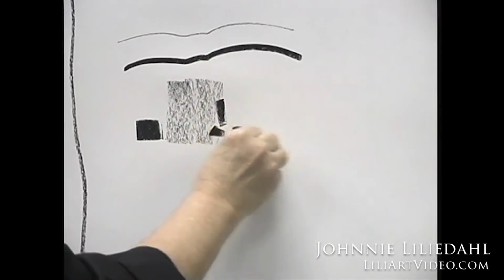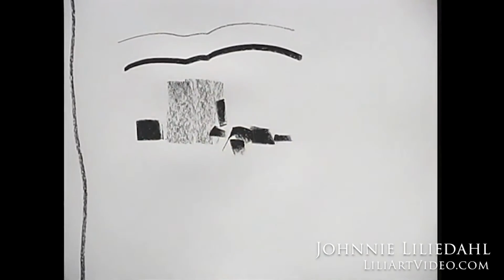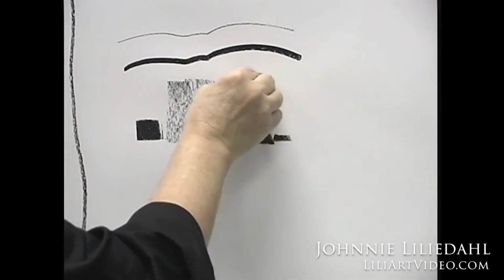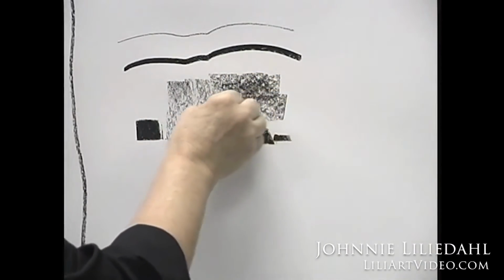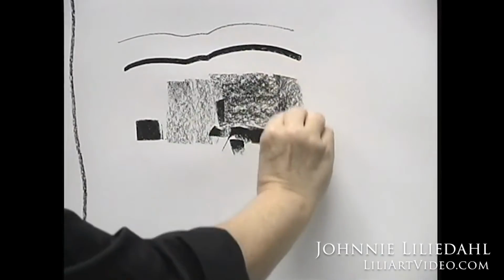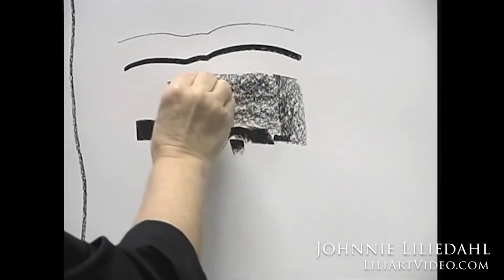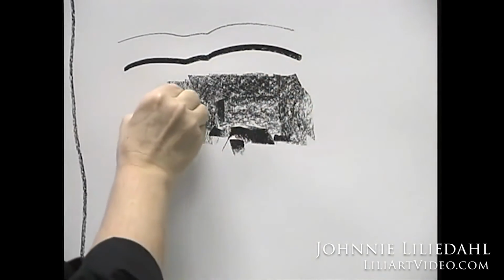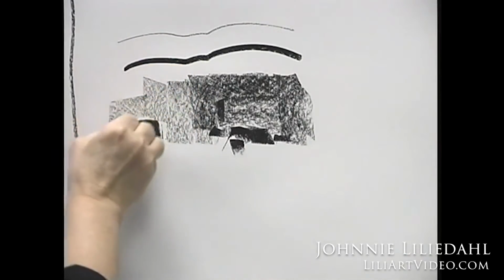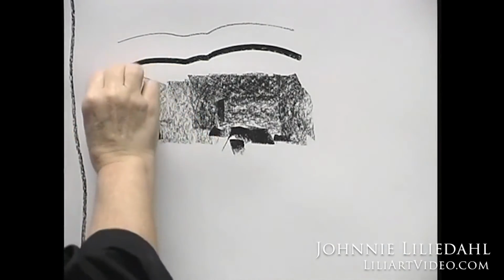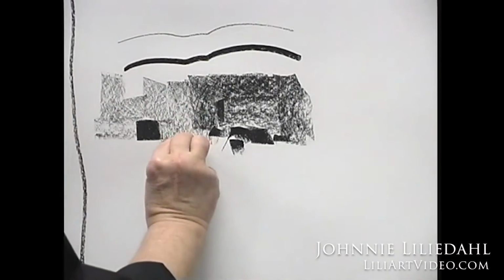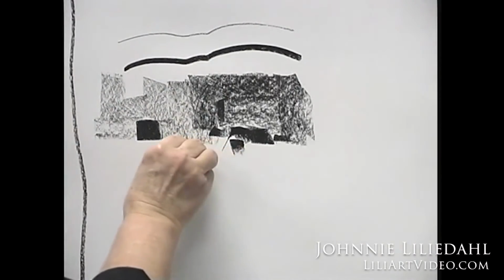A small number of interestingly shaped dark masses can be visually balanced by big, medium, and light value masses. So what this tells us is that the dark shapes are the most important because they have such an impact on us. Dark values are used to define and create a center of interest, especially when combined with a light value.